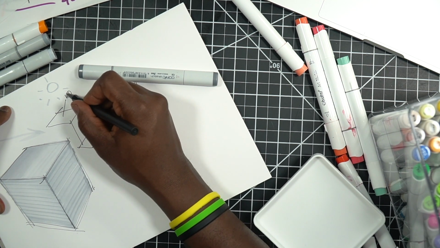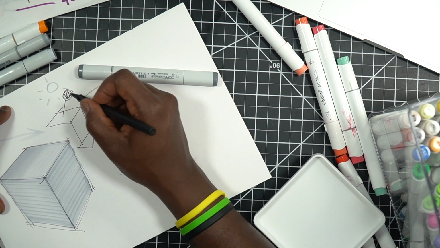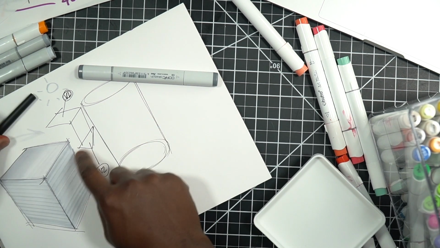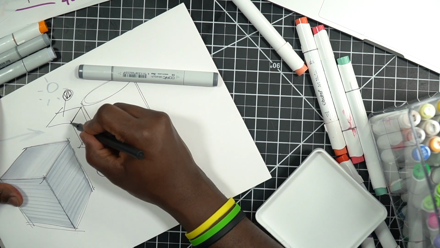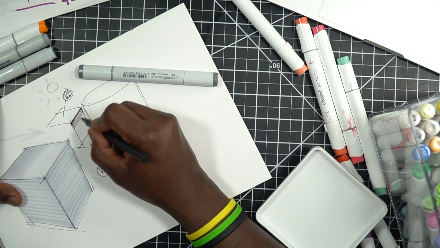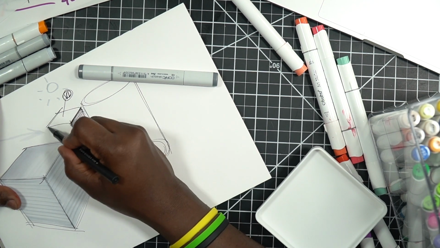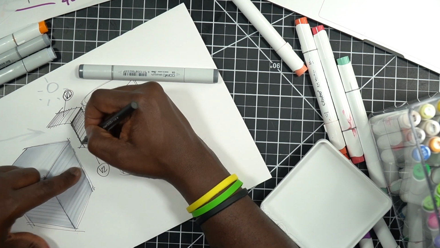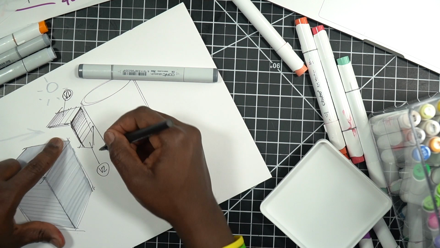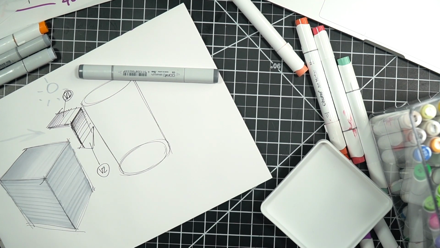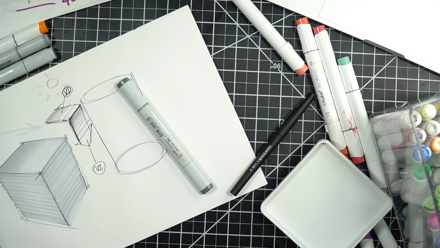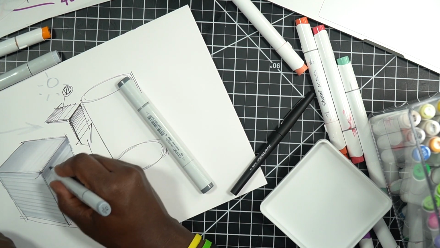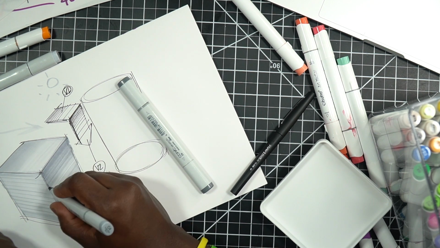So value 1, and this will be value 2, okay? And not only that, but toward the top, even if I did this with pen, I would do something like this. So that's what I'm trying to achieve, some decent contrast right where we're changing direction in these two surfaces. So here on the front, I can take this 40%, now that it's dried a little bit on the paper, and hit it again and start to create that gradient.